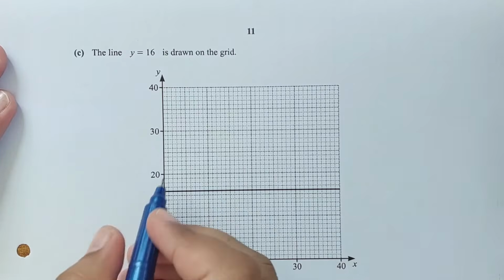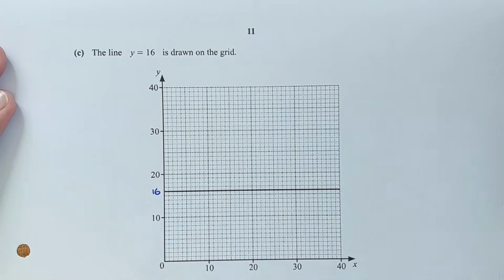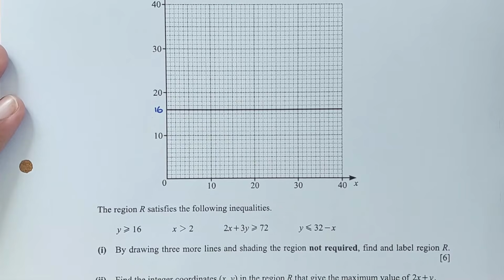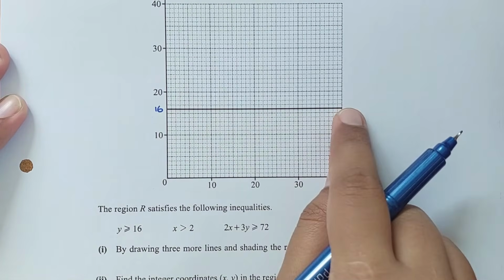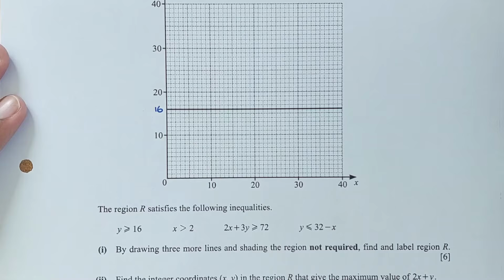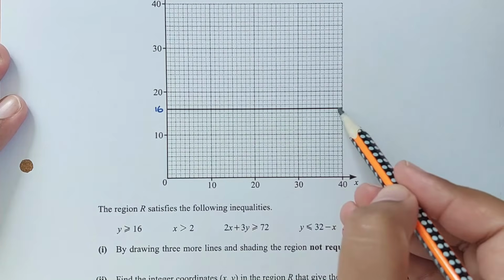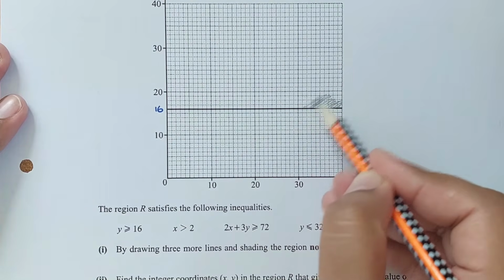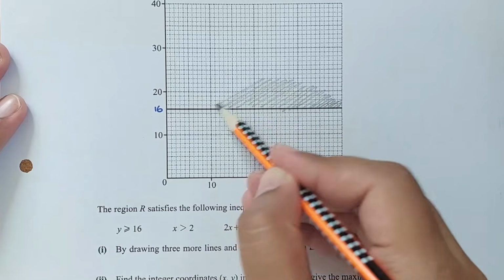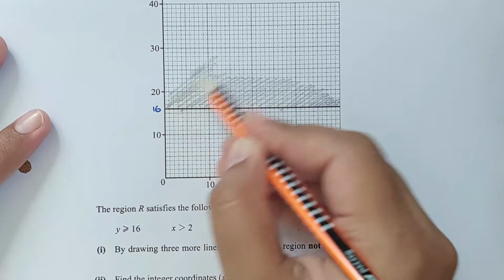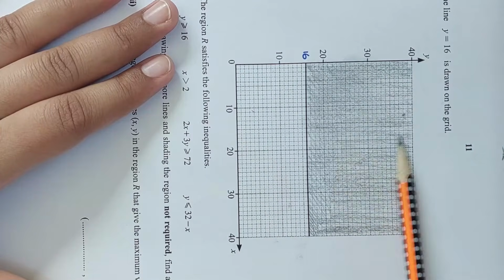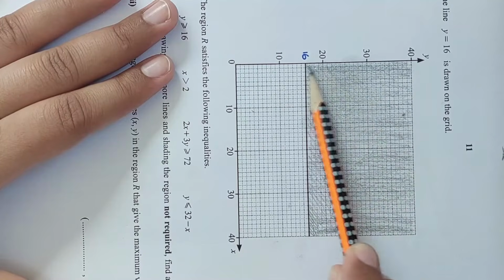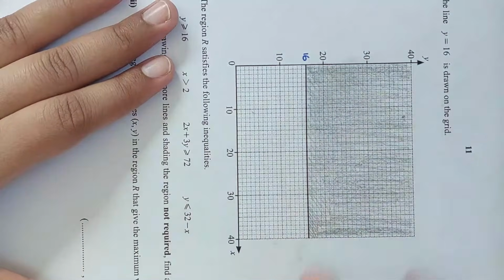Y equals 16 is this line. The region R satisfies the following inequalities. Y is greater than or equal to 16. This is y equals 16, and greater than or equal to means the top portion is going to be shaded. This is the shaded region. More than 16. All right, more than or equal to 16 is this region, and equality at 16 as well, right?